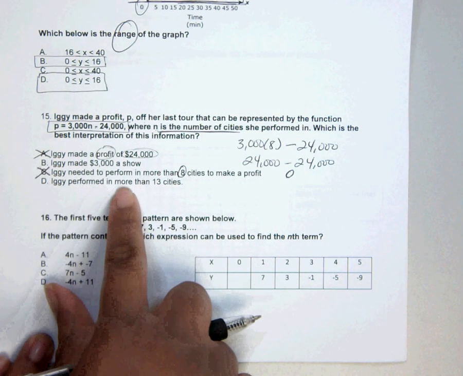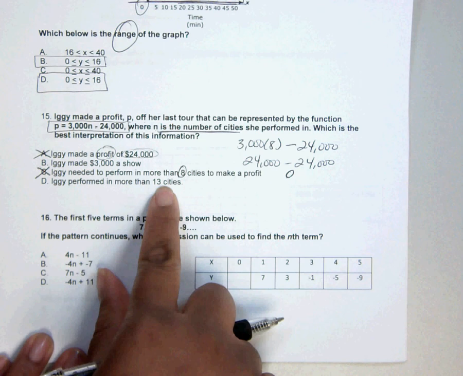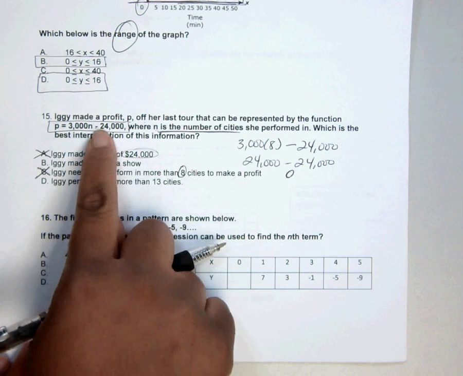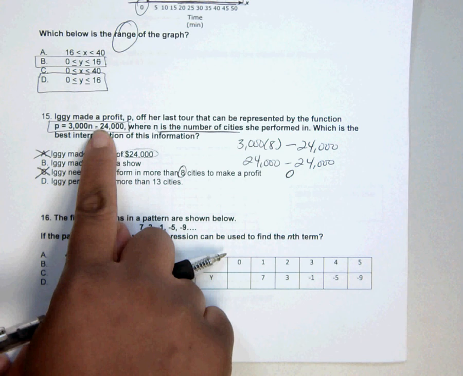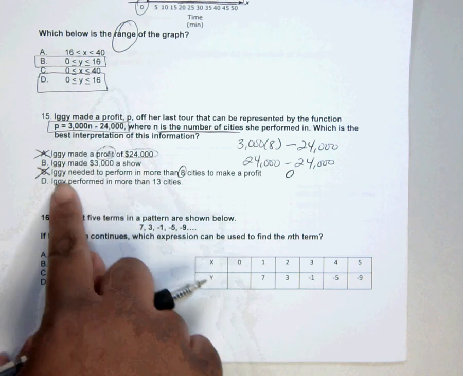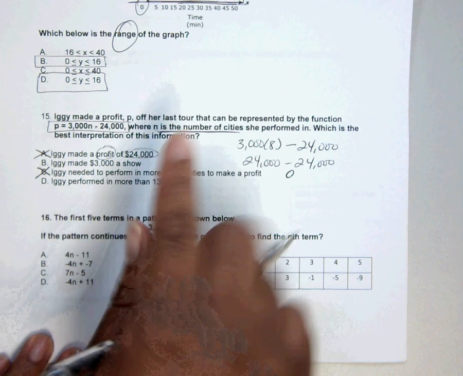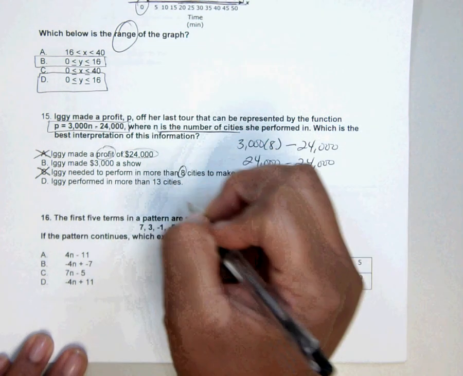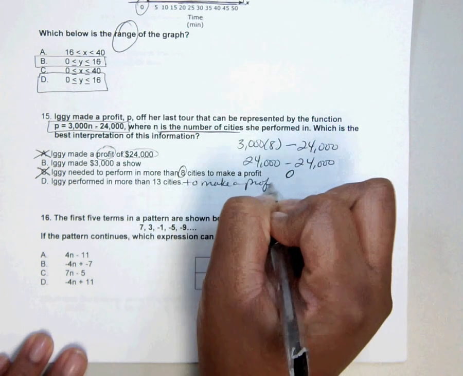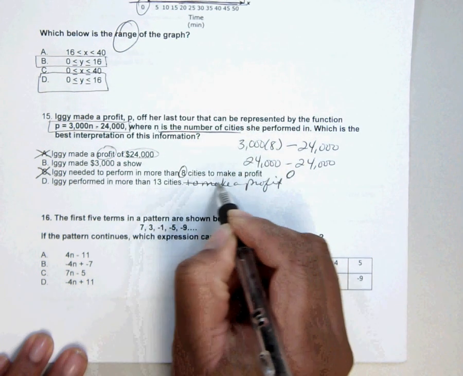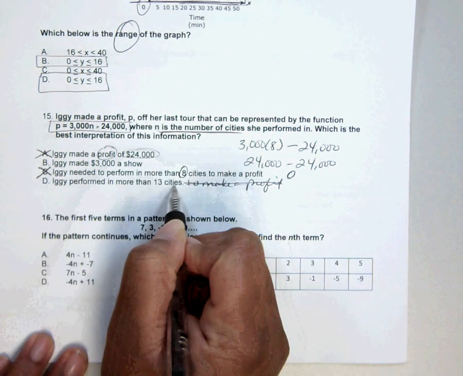Iggy performed in more than 13 cities. If I'm performing in more than 13 cities, does that represent this information, the best interpretation of it? Unfortunately, not quite. If this had said Iggy performed in more than 13 cities to make a profit, maybe. But because that information is not given, this is not really telling me a lot.